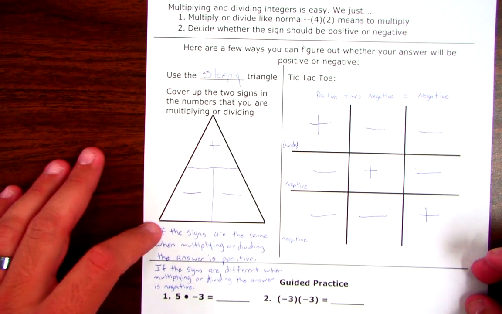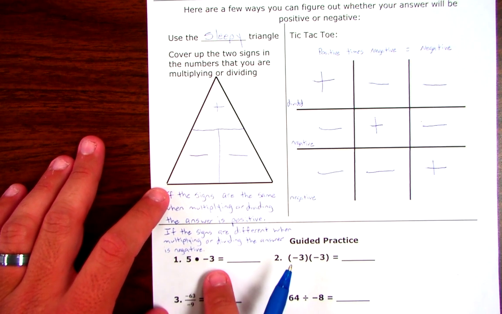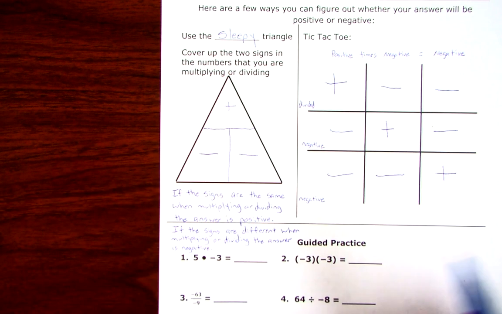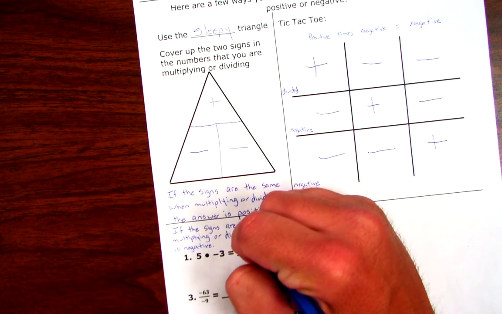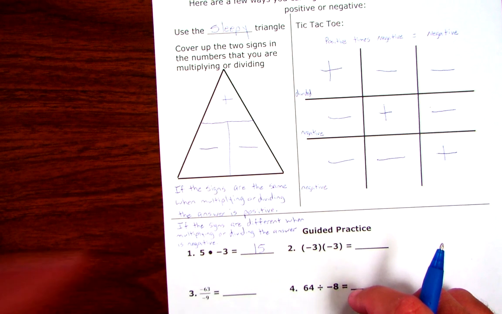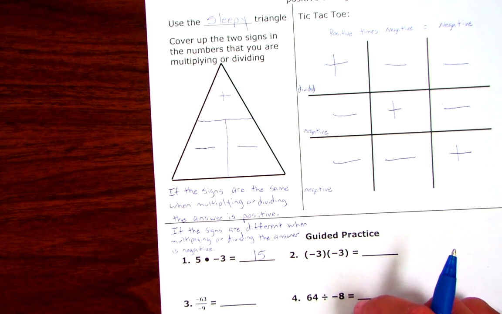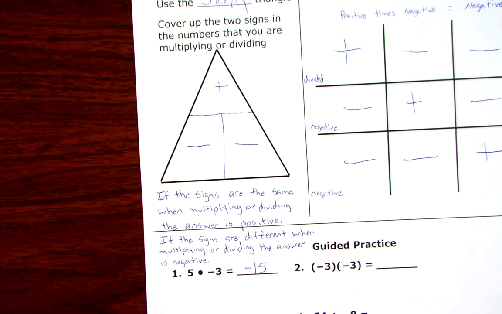Okay? Now let's look at number 1. It says to multiply 5 and negative 3. So start just by multiplying. Well, 5 times 3 is 15. Now notice we have a positive and a negative. Are the signs the same? No. Therefore, the answer is negative 15.